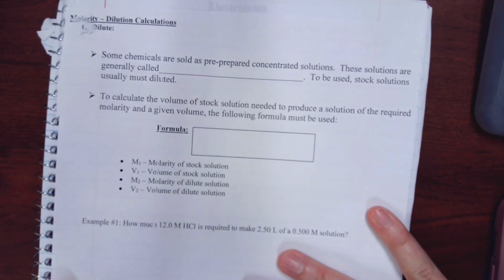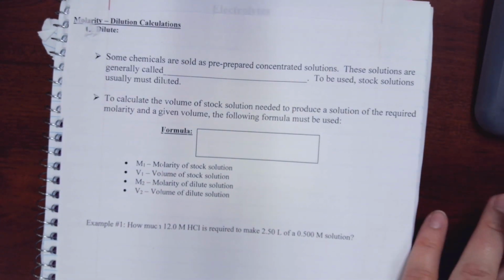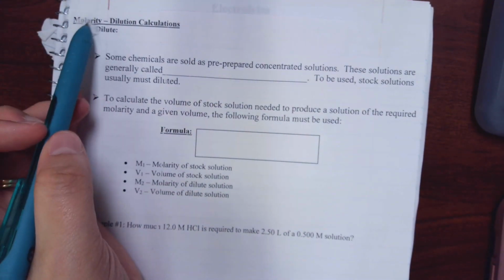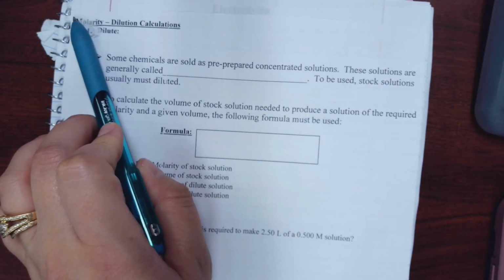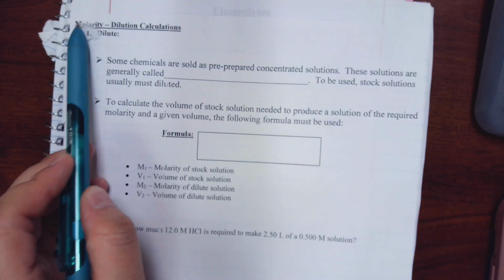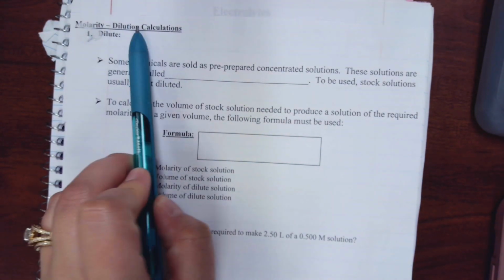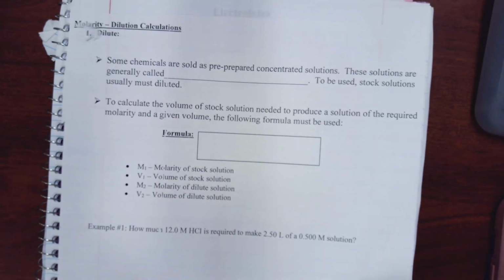All right, today we are talking about a dilution calculation, okay? So yesterday we talked about molarity, and that's the concentration of our solution. Well, what if we have a concentrated solution, one that is more concentrated than we want? How can we properly dilute that solution to the correct molarity?